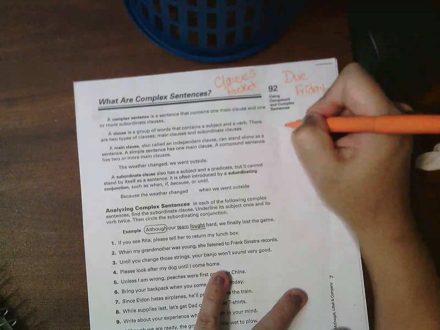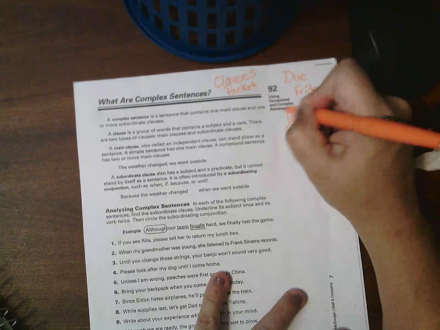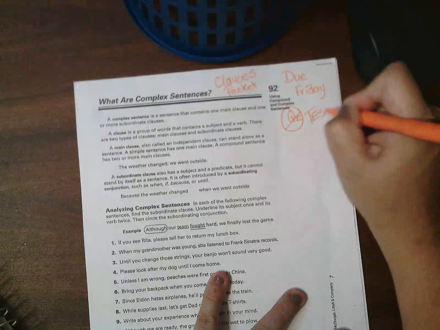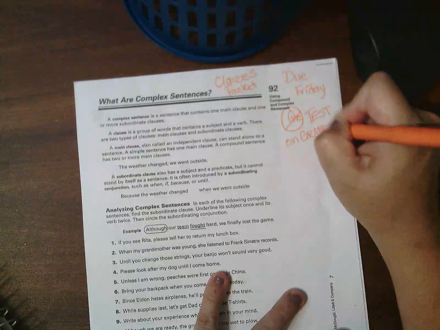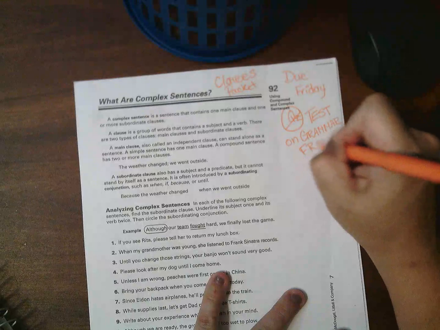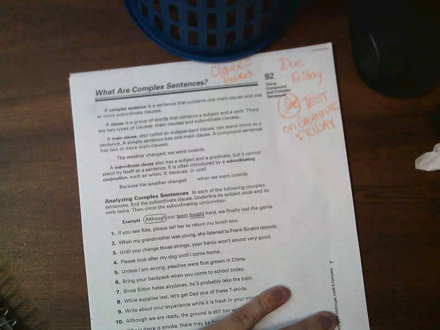Also, the quiz, oops, sorry, it's not a quiz. It's a test on grammar, and it is also on Friday. You already took your pre-test in grammar. Now you are going to be taking your post-test.